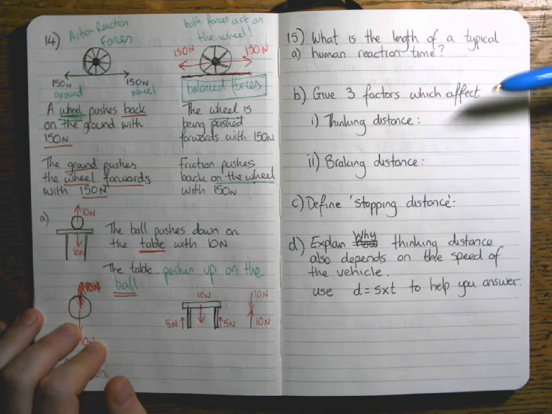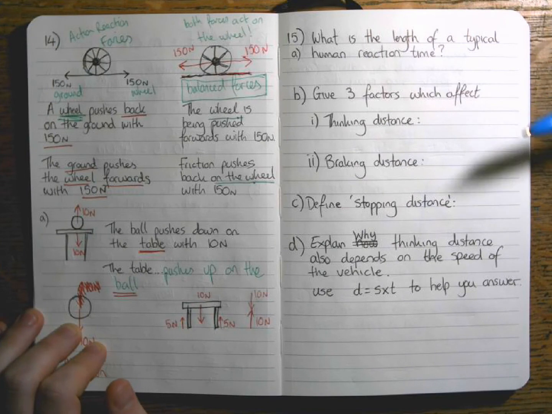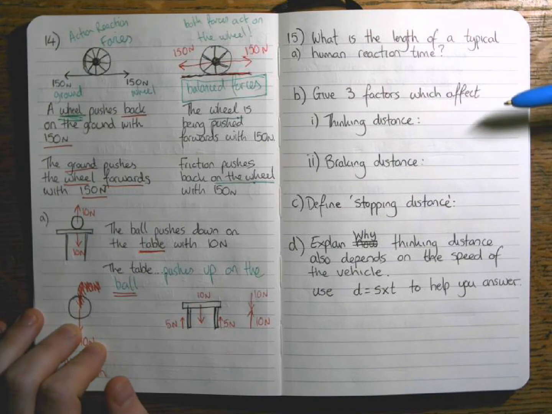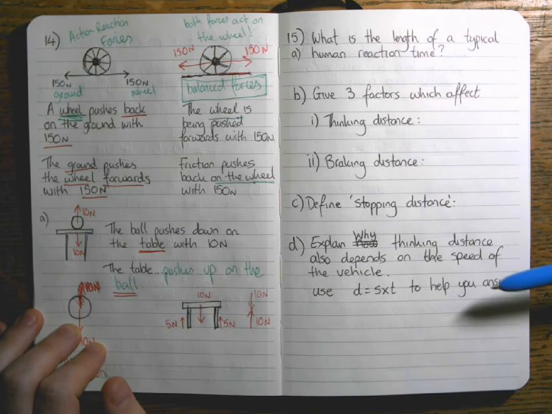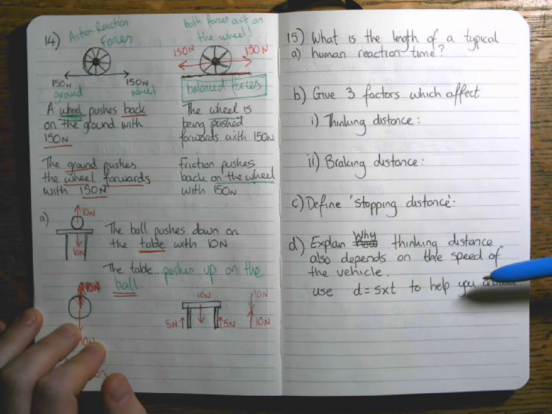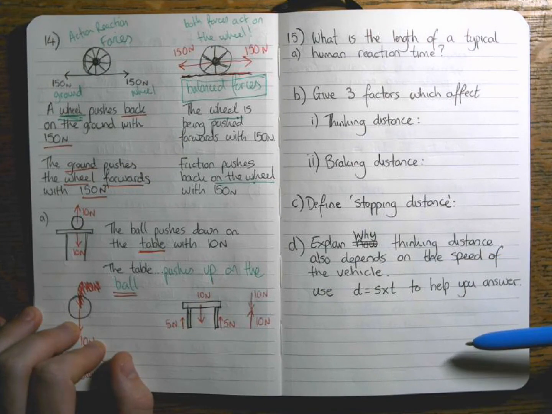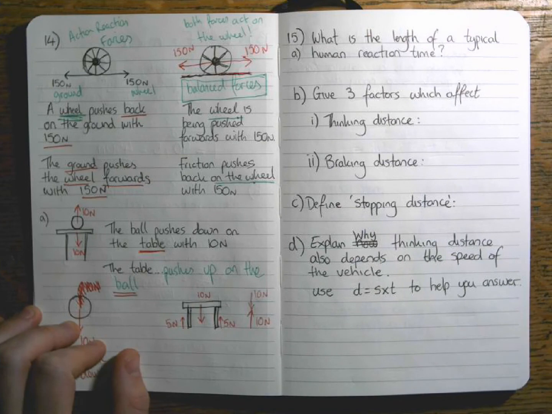That links in with human reaction times, factors that affect how quickly a car can brake, because obviously there's two parts to a car braking. There's the person driving it, and there's the actual car itself. So let's look at some typical questions and answers to that.